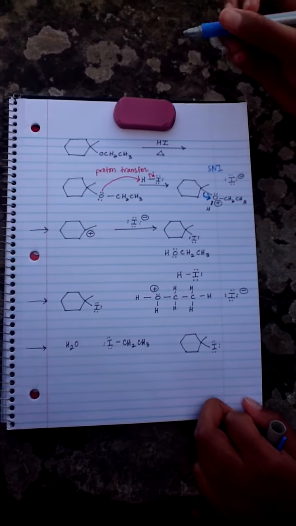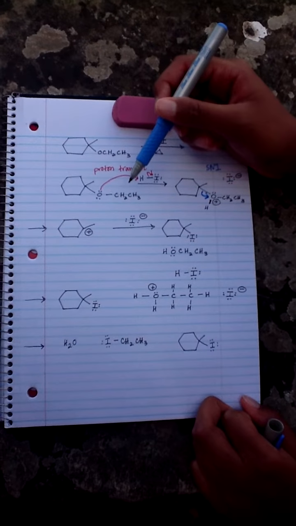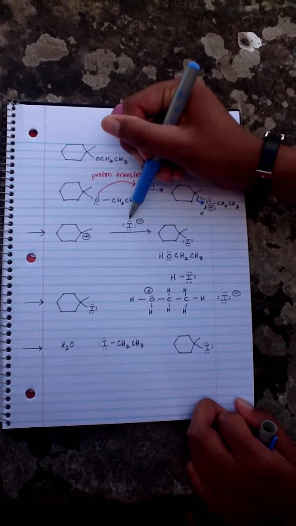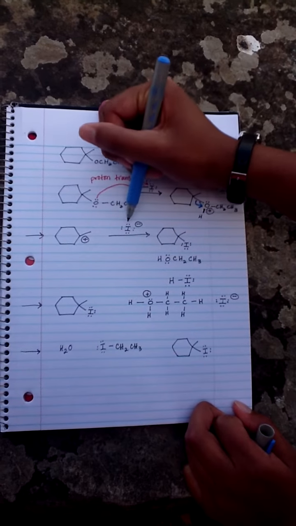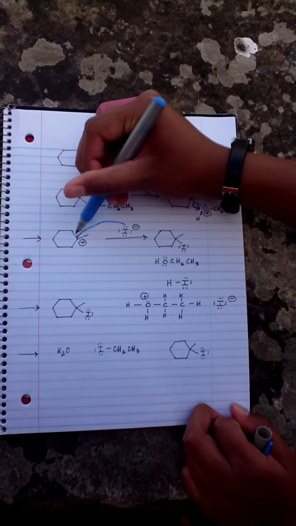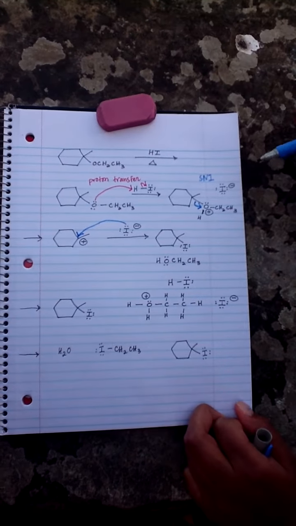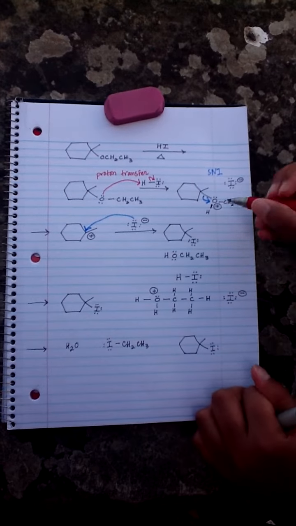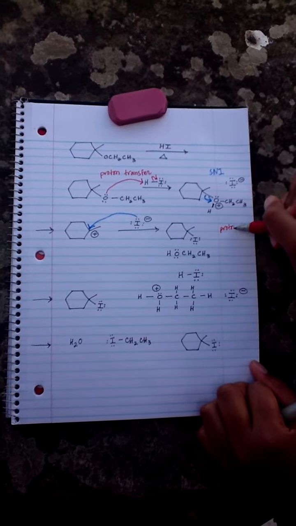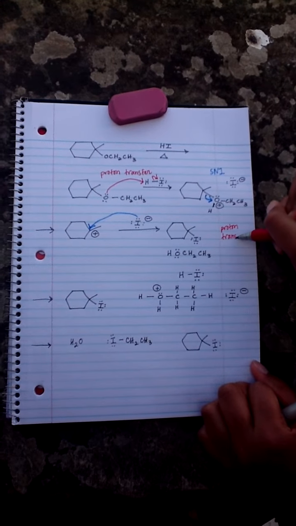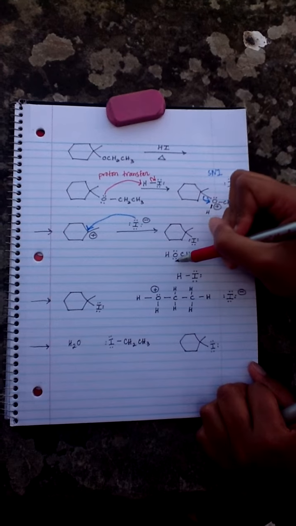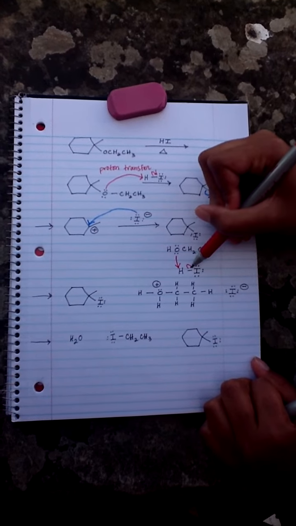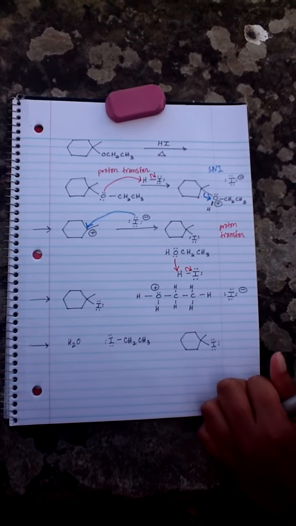Moving on, we'll have a nucleophilic attack where the lone pair of electrons on our negatively charged iodine will attack our positively charged carbocation at the carbon. Next, we'll have a proton transfer where the lone pair of electrons from our ethanol group, on our O, will move to our H. When this happens, we will break the bond between the H and I and form an extra pair of electrons on iodine.